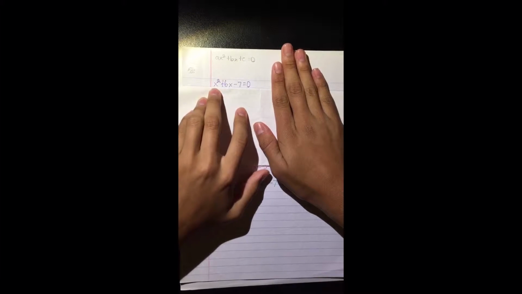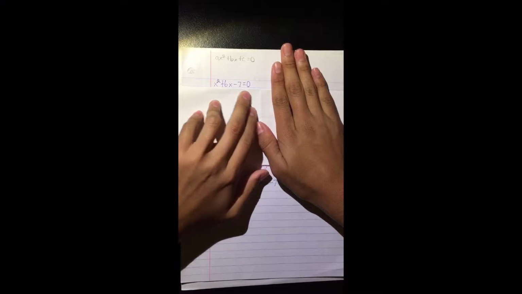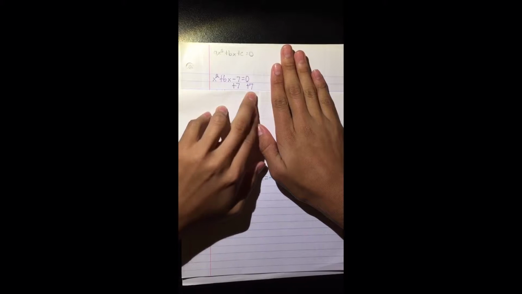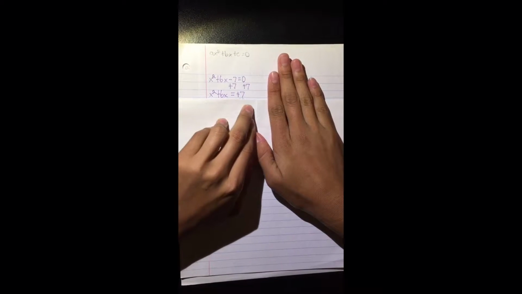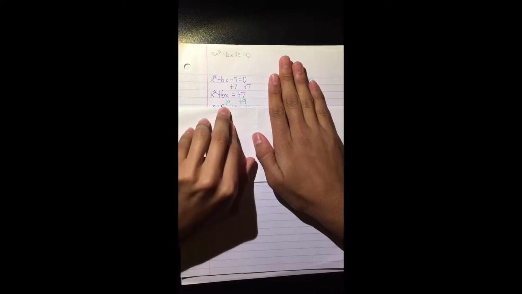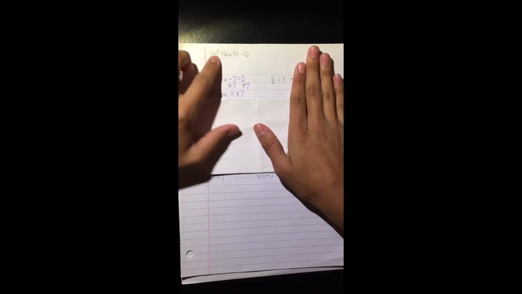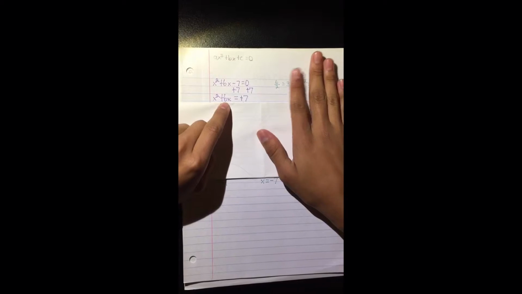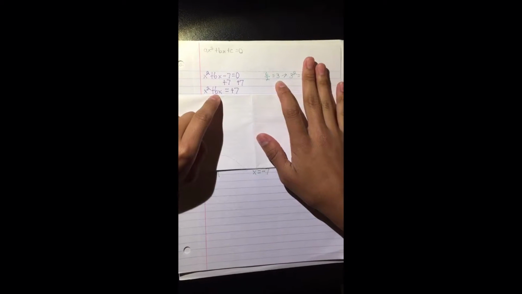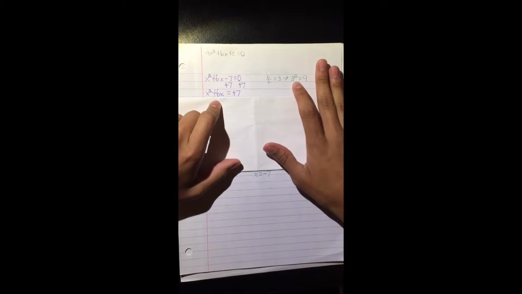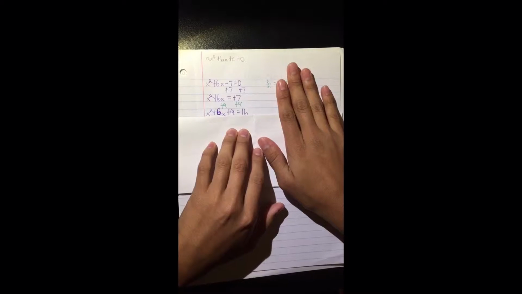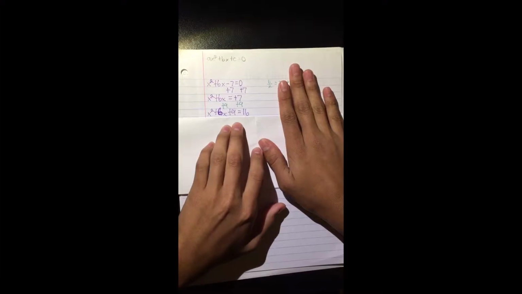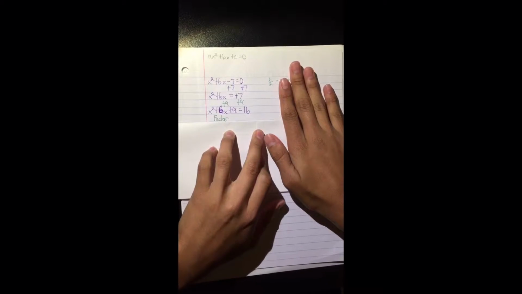Okay, given the problem x squared plus 6x minus 7 equals 0, you're going to add 7 to both sides. You should get x squared plus 6x equals 7. Okay, so now you're going to get b, which is 6, divided by 2, and you're going to get 3. Next, you square 3, and you will get 9. Then you add 9 to both sides, and you should get x squared plus 6x plus 9 equals 16.